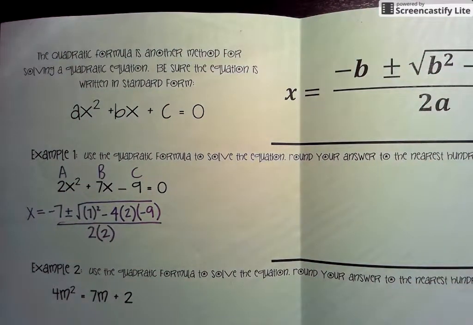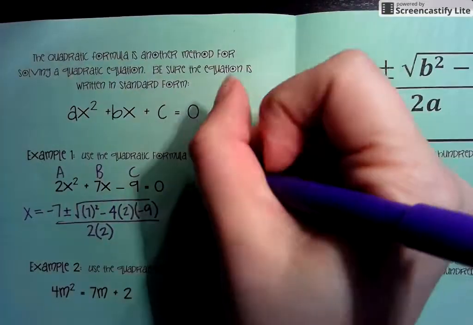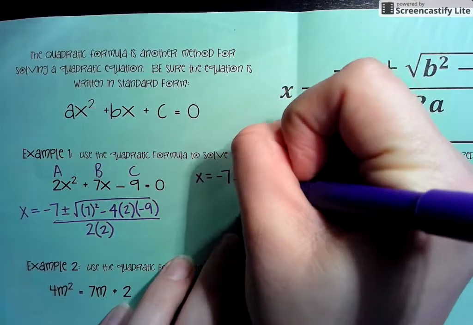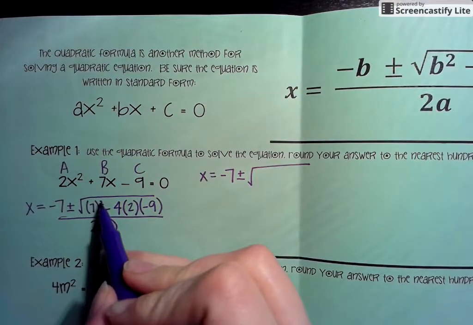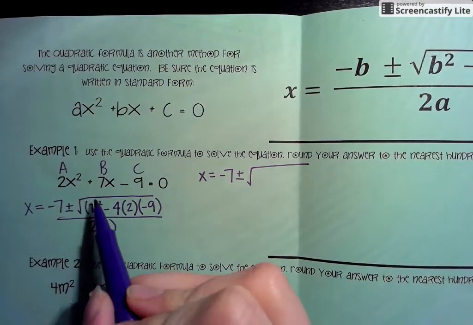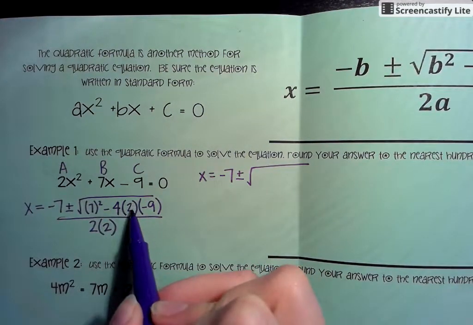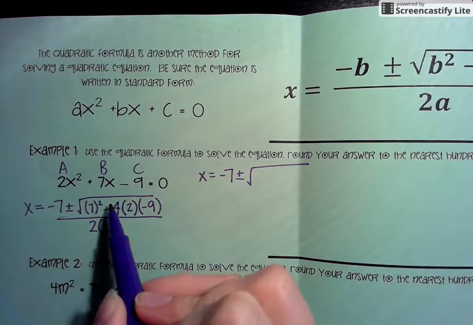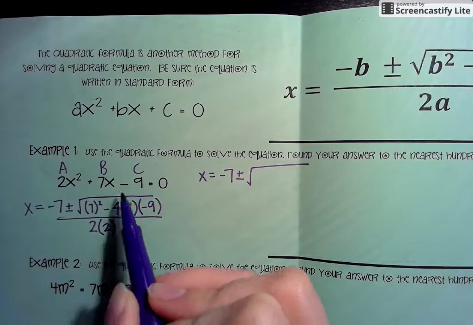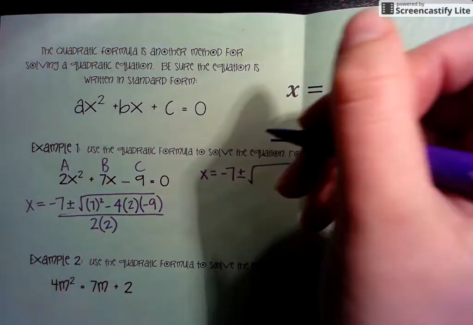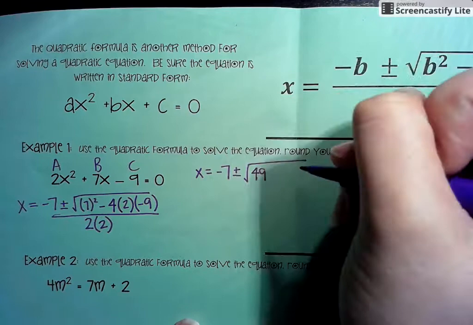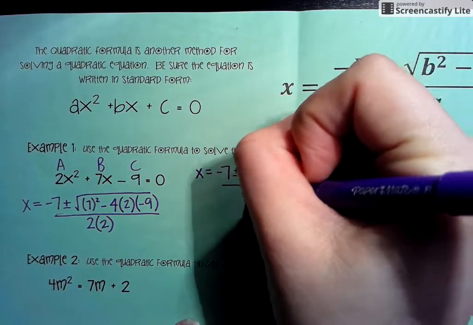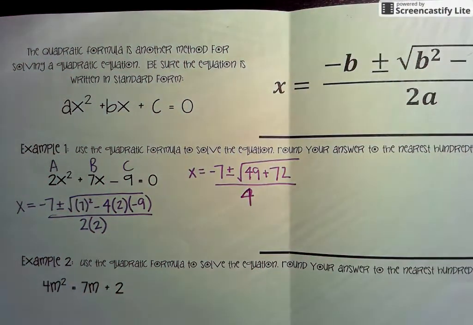From there, we are going to simplify. So I would have x equals negative 7 plus or minus the square root. Now 7 squared is 49. And then you're going to take 49 minus 4 times 2 times a negative 9. So negative 4 times 2 gives you negative 8. Negative 8 times negative 9 gives you 72. So you would have 49 plus 72, all over 4, because 2 times 2 is 4.